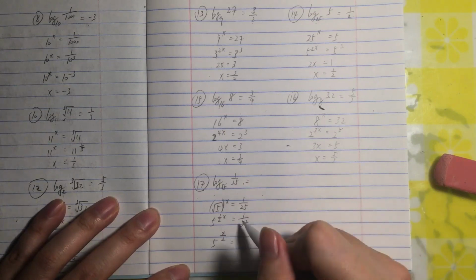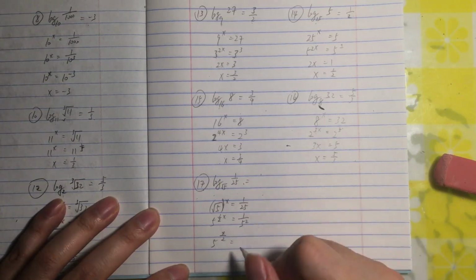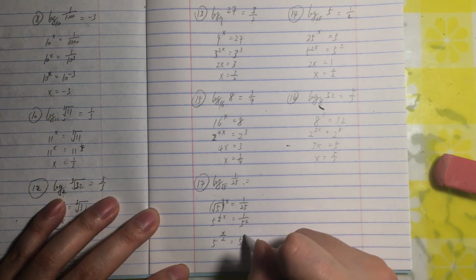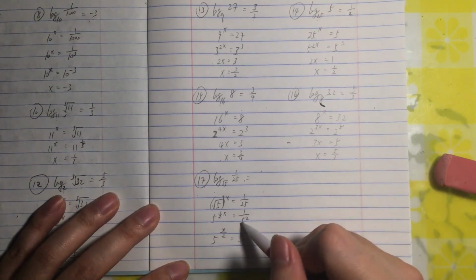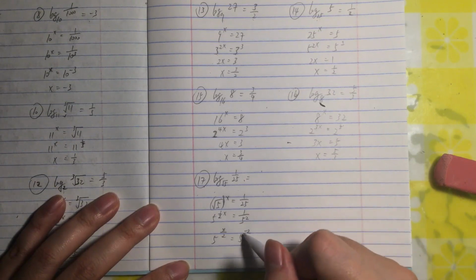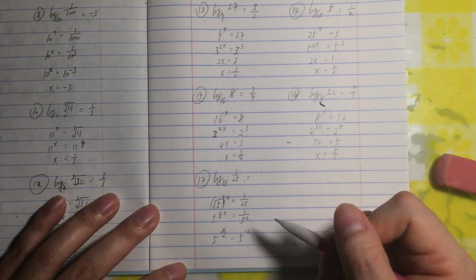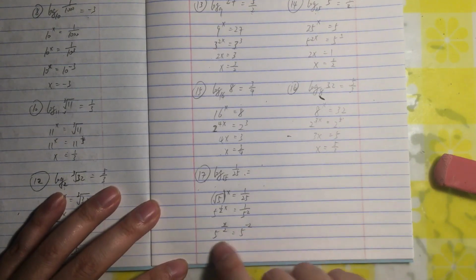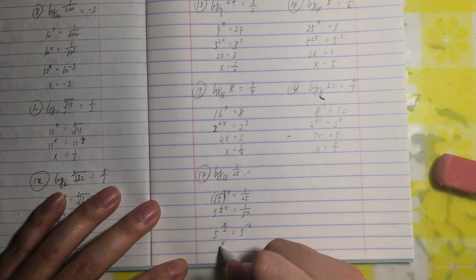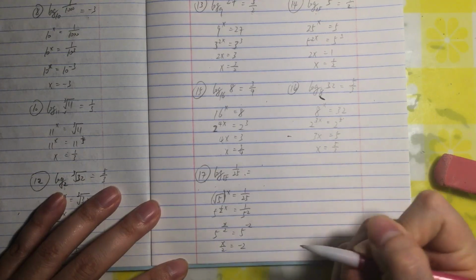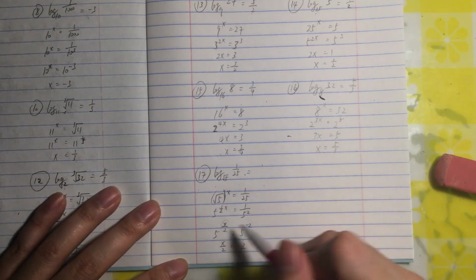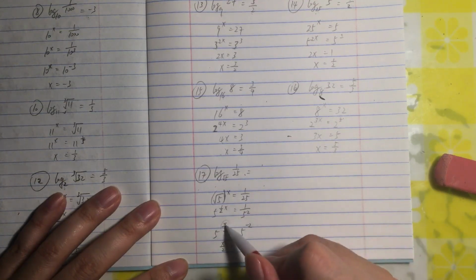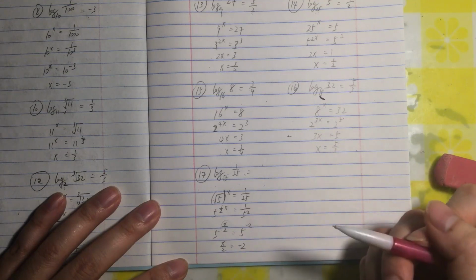For the right side, 1 over 5 squared can be rewritten as 5 to the power of negative 2. And then, by matching the left side and right side, you can see that x over 2 equals negative 2. Since the base is the same, the exponents must equal each other. So x over 2 equals negative 2.